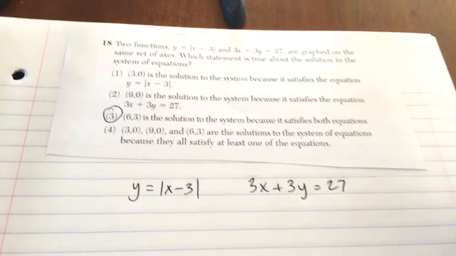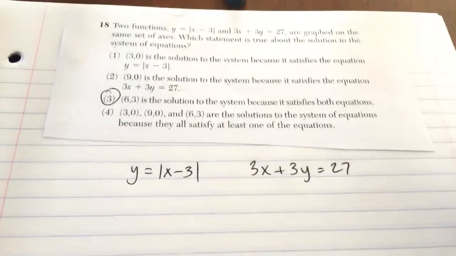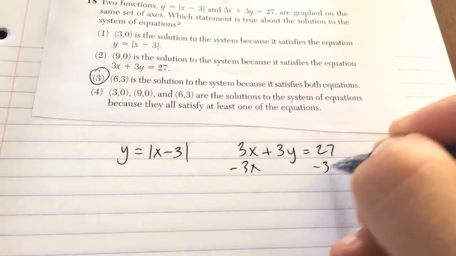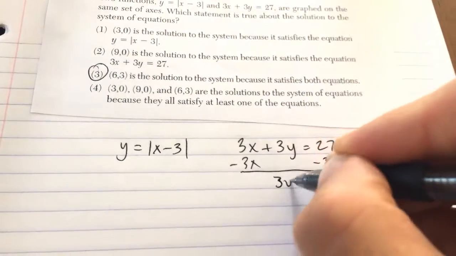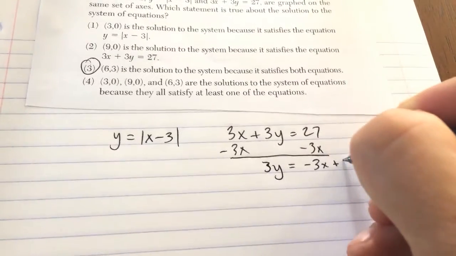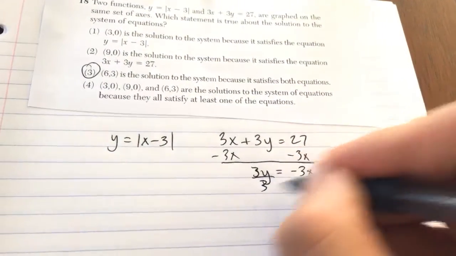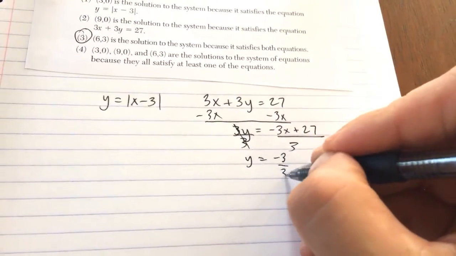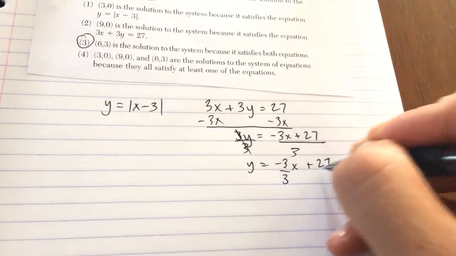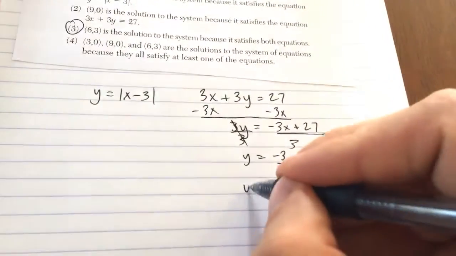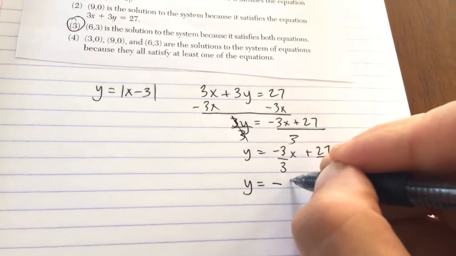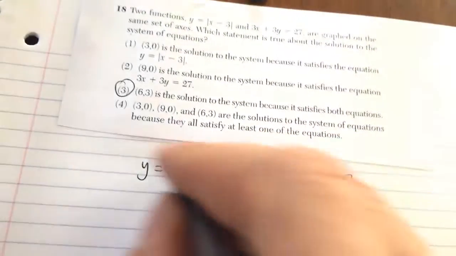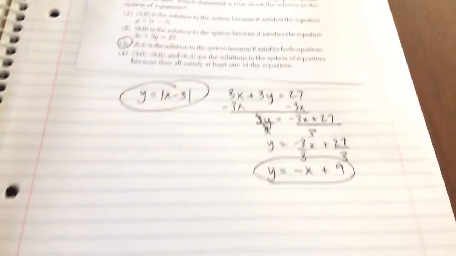For number 18, I took both of these equations and put them into my calculator. But before I can do this one, I have to get it in standard form. By subtracting 3x, I get 3y equals negative 3x plus 27. Divide by 3, you get y equals negative 3 over 3x plus 27 over 3. This simplifies to negative 1x plus 9. I simply put both of these in my calculator and then look for my answer.